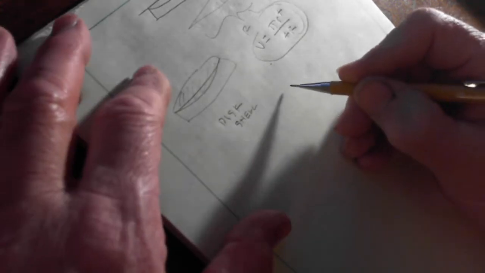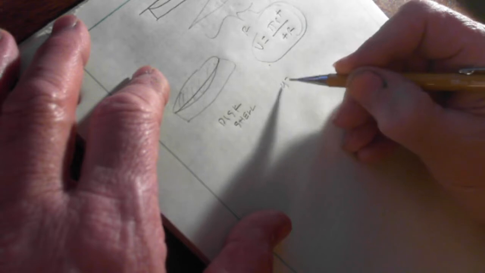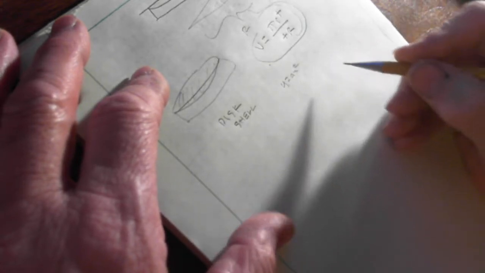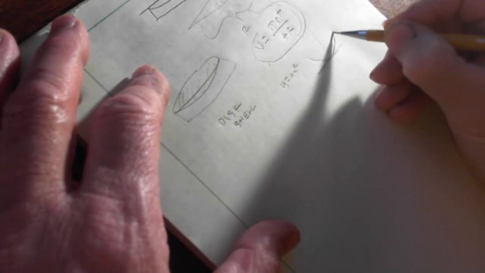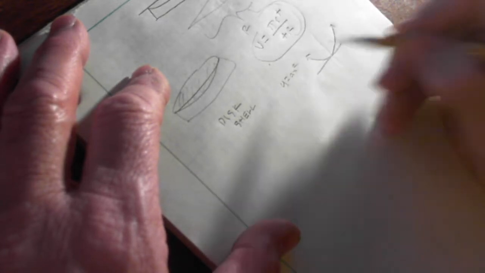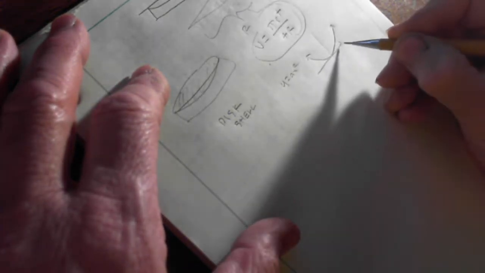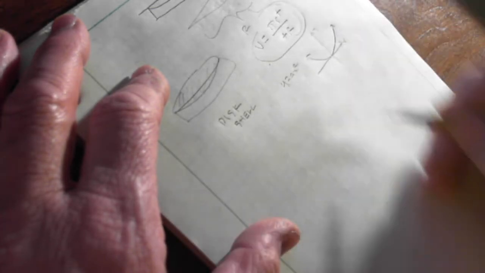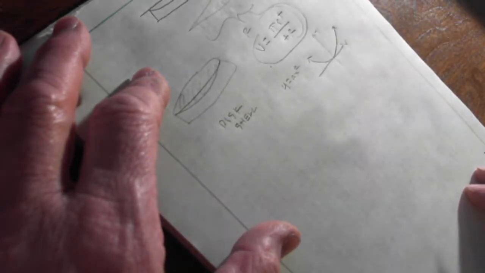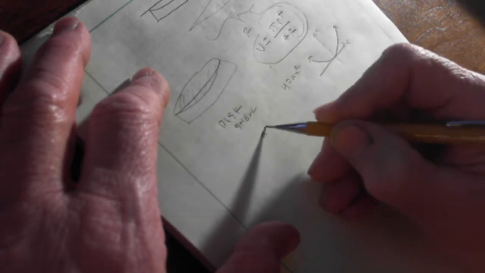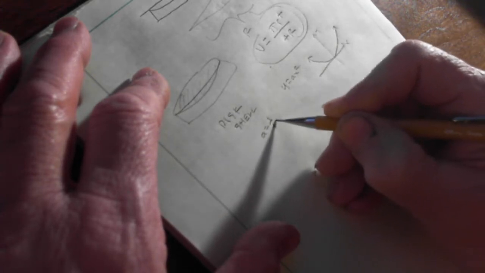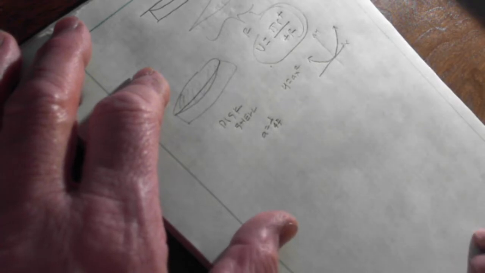So first of all, y equals ax squared is a parabola whose vertex is at the origin and it's opening up. Looks like that, where this is x and that's y. And another relationship is that a equals 1 over 4f, where f is the focal length.